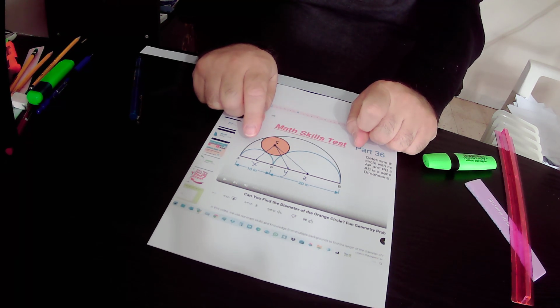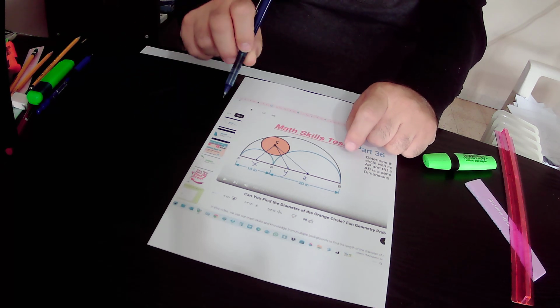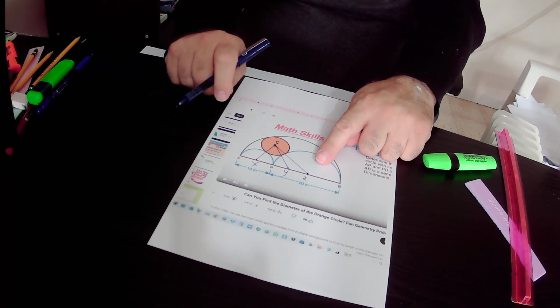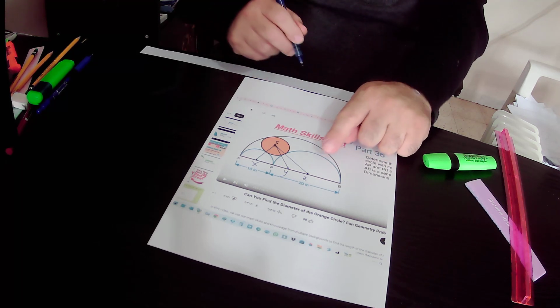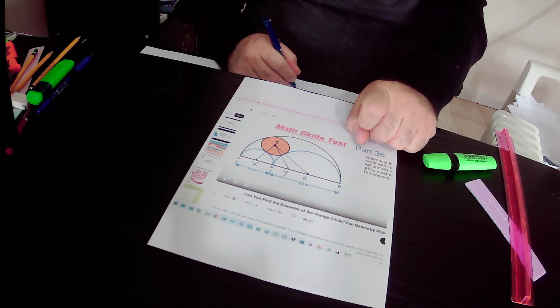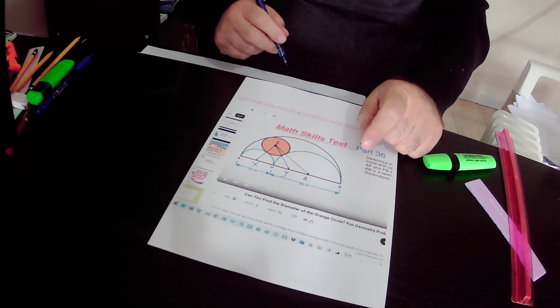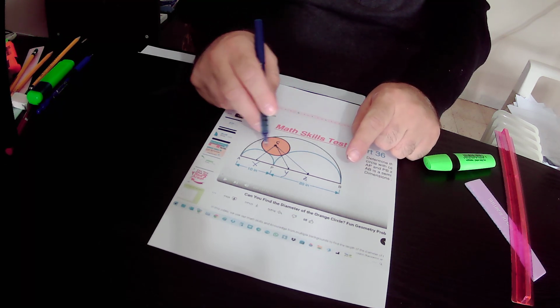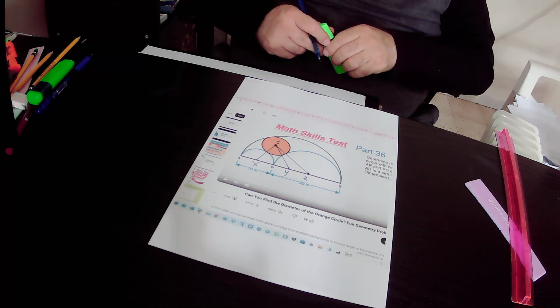Therefore, the distance between their centers will be equal to the sum of the lengths of the radii. That is to say, it will be equal to the radius of this semicircle, that is 10, plus the radius of this semicircle, that is 5. 10 plus 5 is 15. So in conclusion, we found out that the length of line segment XZ equals 15 units. Okay?